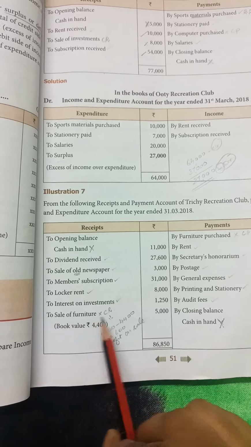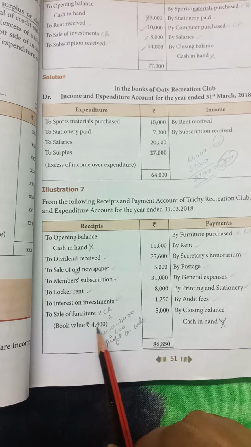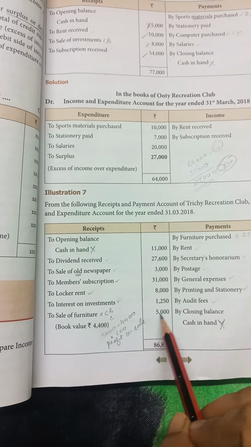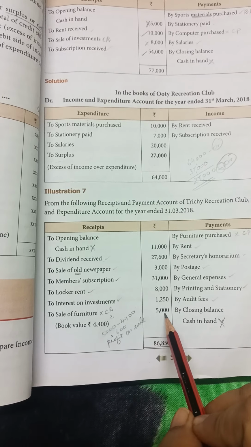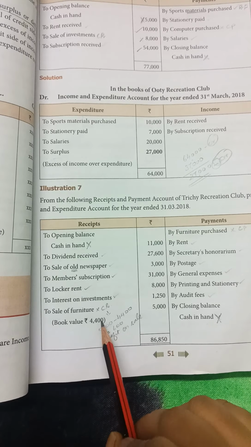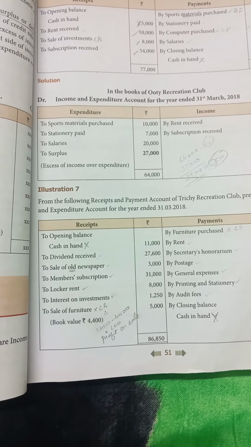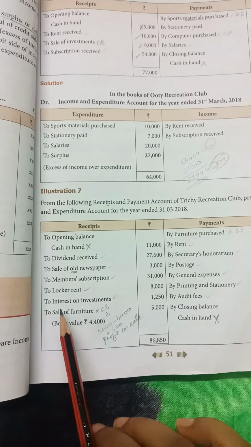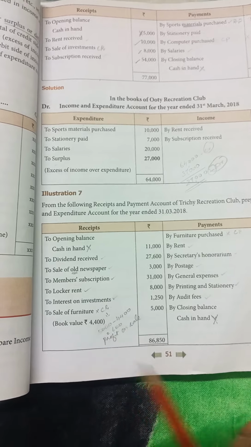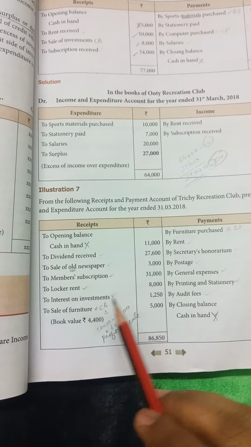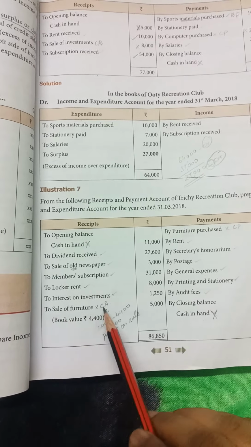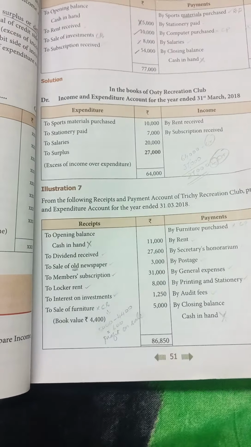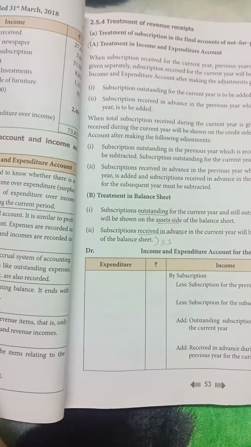To sale of furniture, book value is 4,500, but you are selling it for rupees 5,000. So if there is anything like this, you immediately have to find out whether there is any profit or loss on sale of this particular furniture. Here the sale of furniture is a capital receipt, wherein we will not take this into the income and expenditure account.